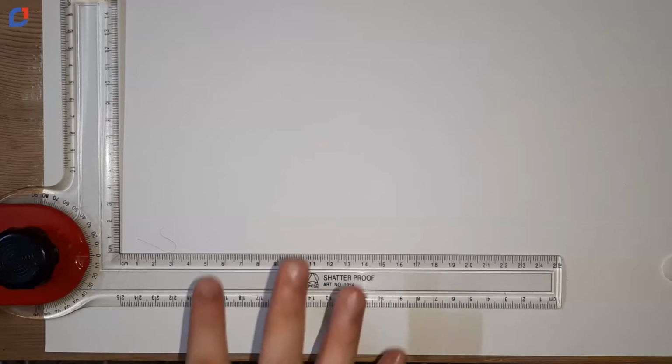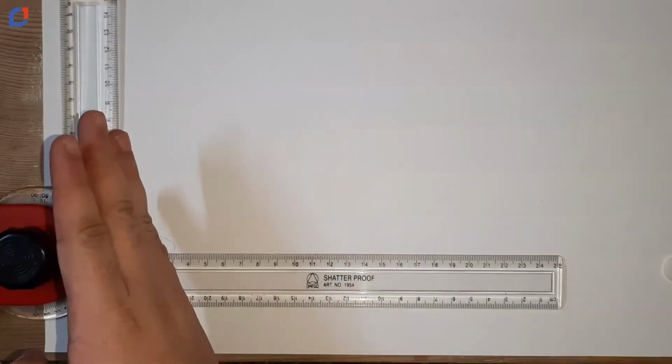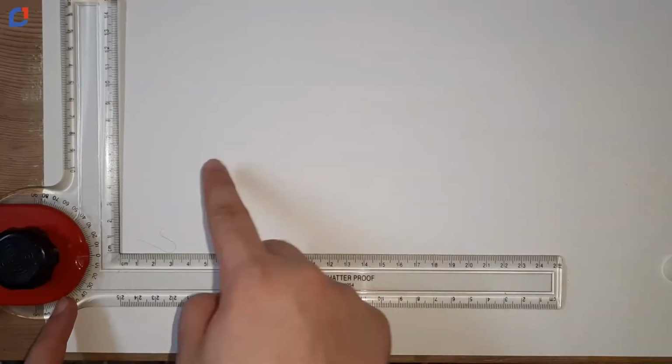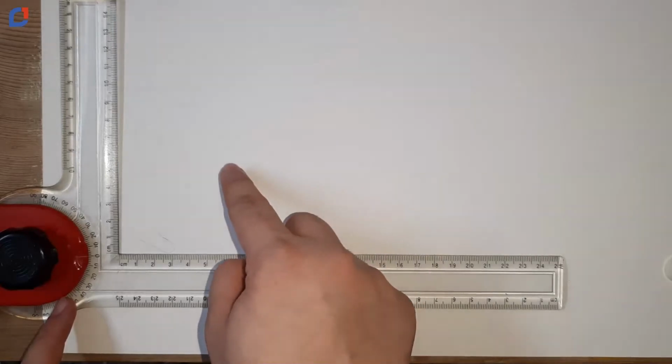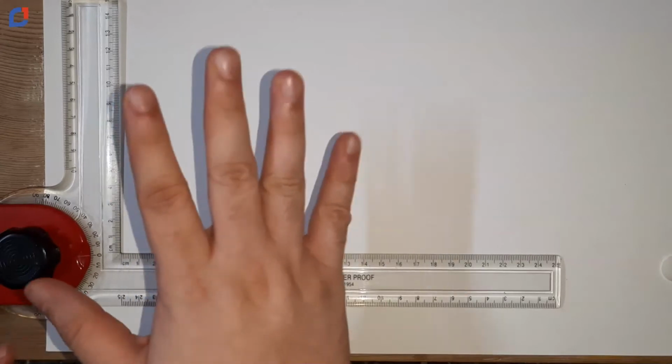So first of all, we will be drawing a circle somewhere about 1/3 distance along the length, of radius 2.5, and then we will be dividing that circle into 12 equal parts.